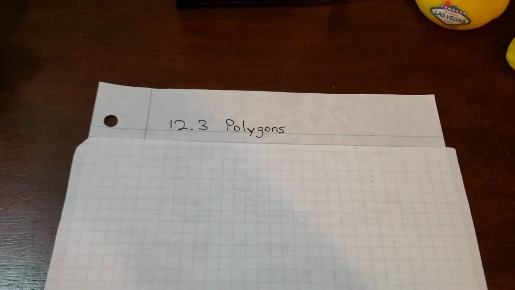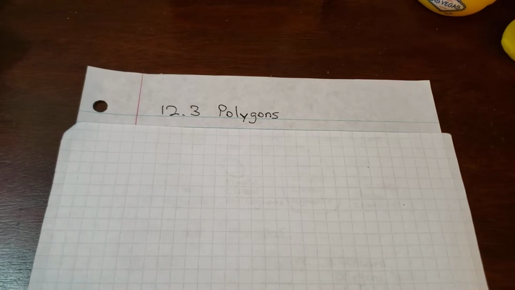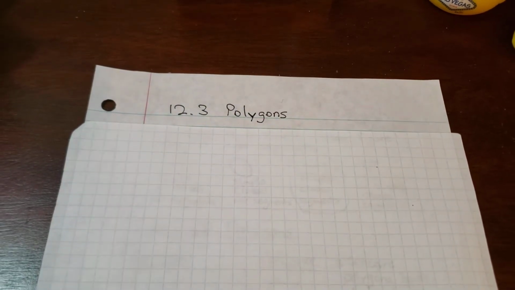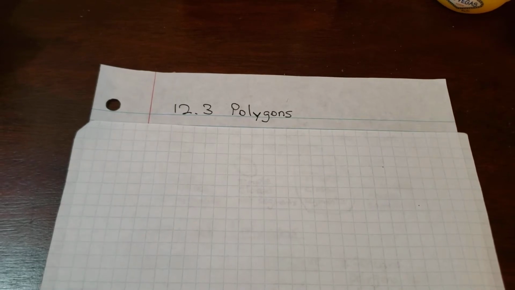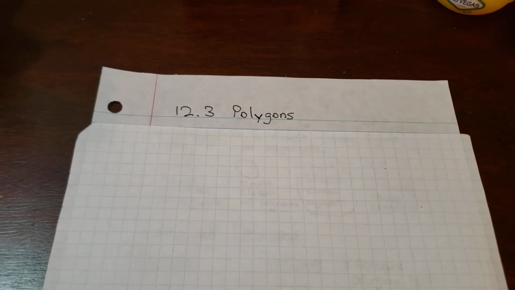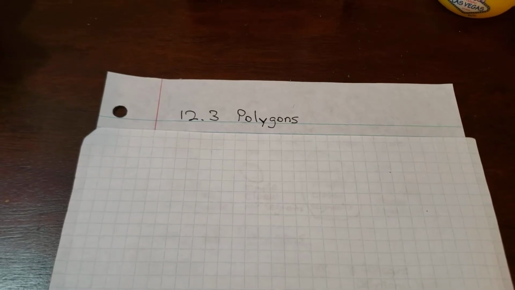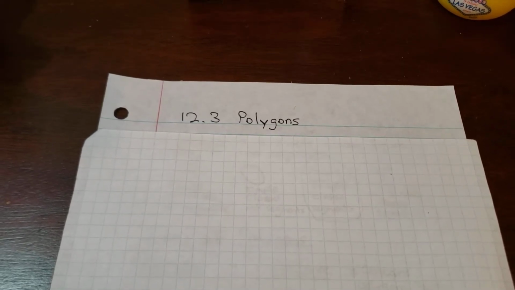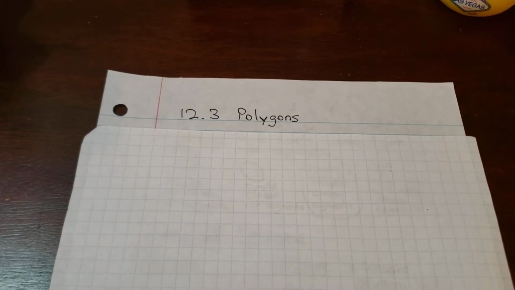Good morning, Pre-Algebra. Today we're on 12.3, and I've got to say, a lot of this is going to seem familiar. So again, good news. We're building on previous knowledge, and we are adding to it, going one or two steps deeper, so that way we can all just kind of find success. All right, let's get started.